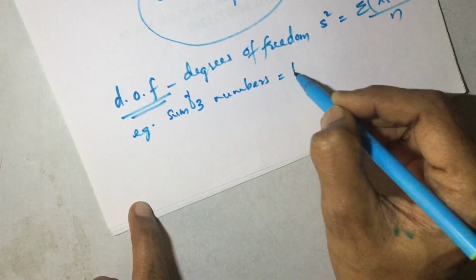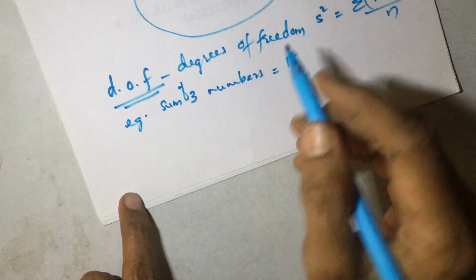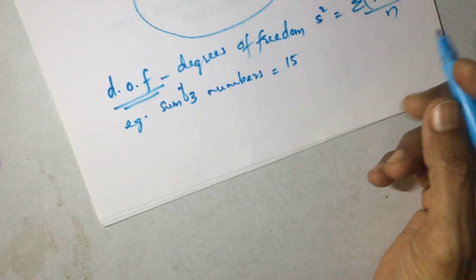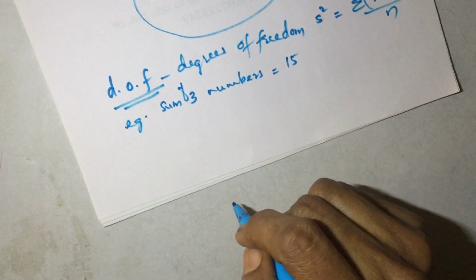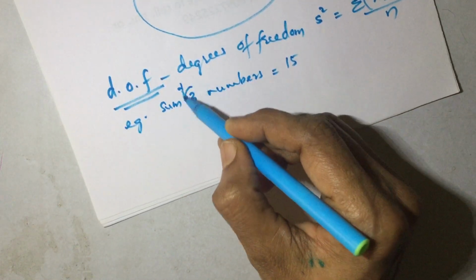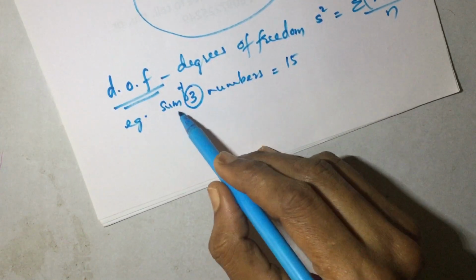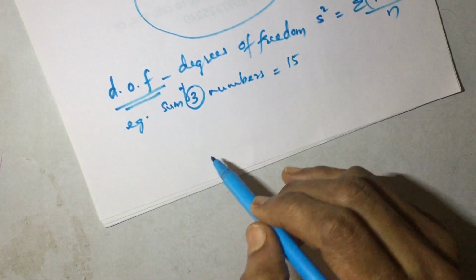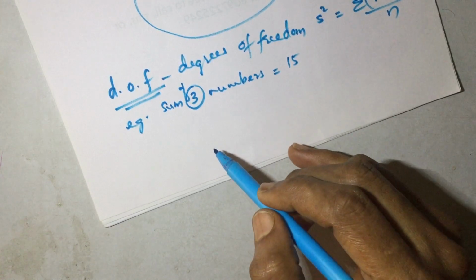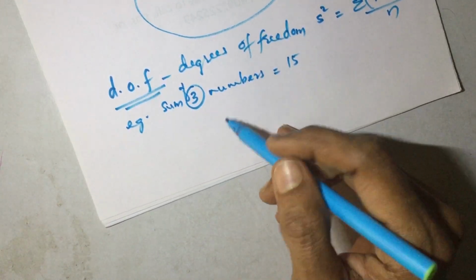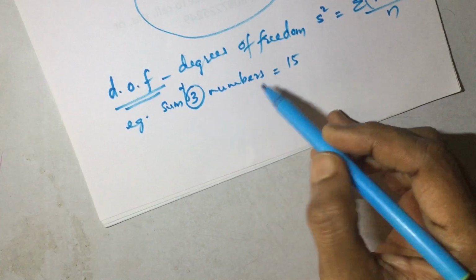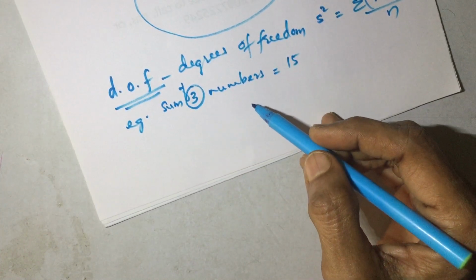Say it is 15. The sum of three numbers is 15. Now how many numbers are we free to choose such that the sum is 15? So the sum of three numbers is 15. How many numbers can you choose as your own, without any constraint or condition, how many numbers are we free to choose?